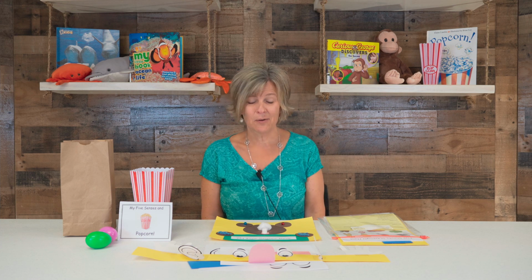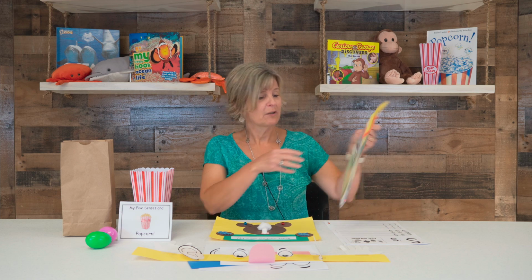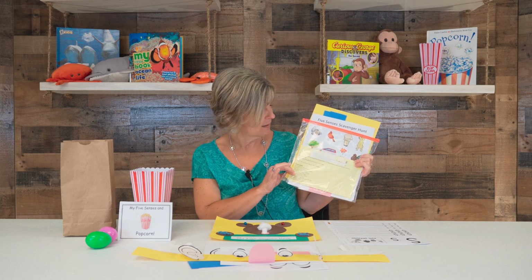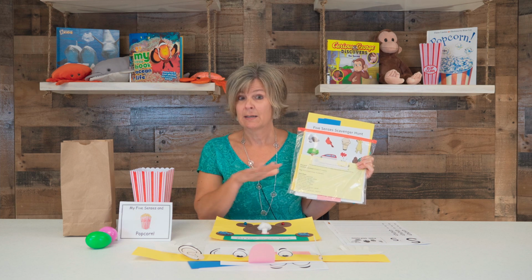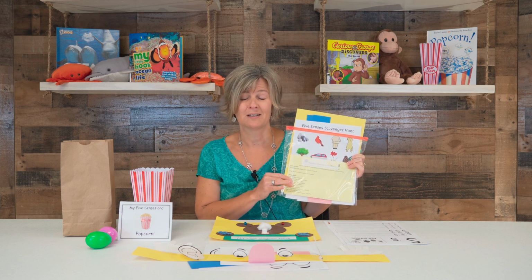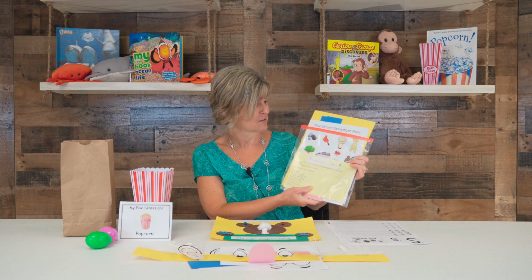So I'm going to show you some ideas now for how you can continue learning about your senses at home. If you come by the library in our children's department or drive-up window, you can pick up a packet. It looks like this, and inside will be some materials and instructions and ideas for things that you can do at home to continue learning about your senses.